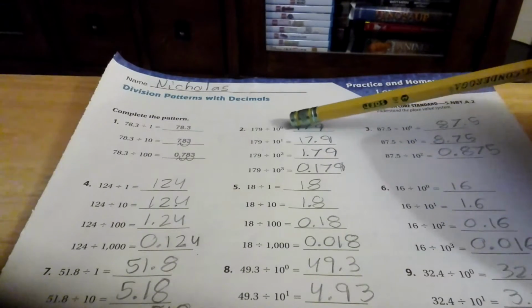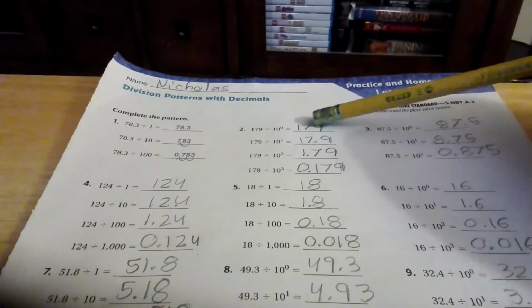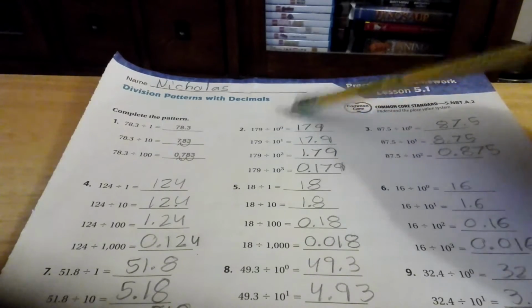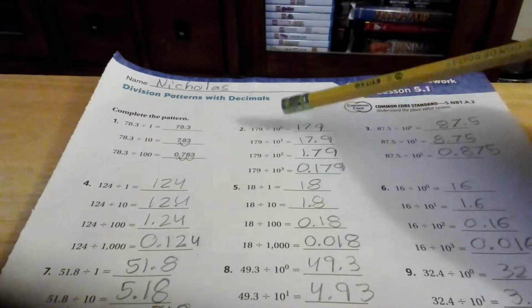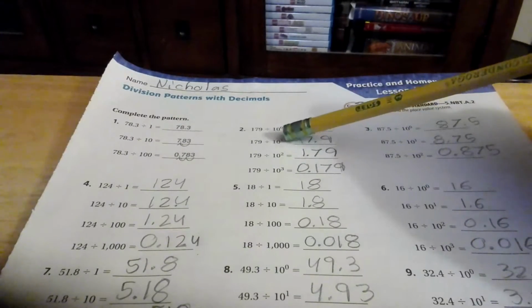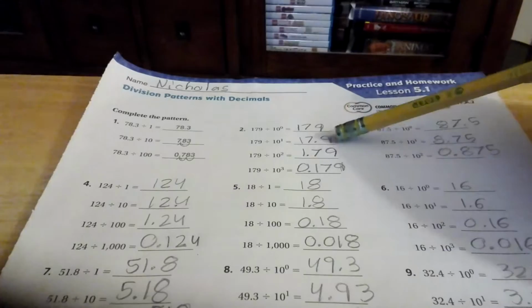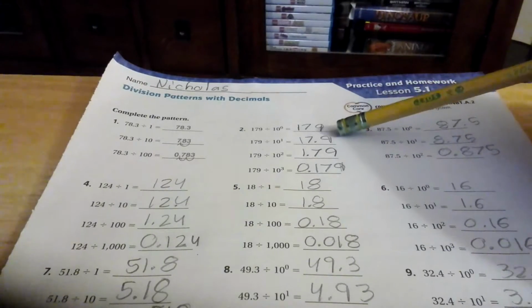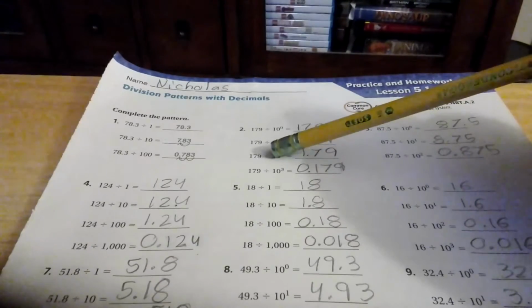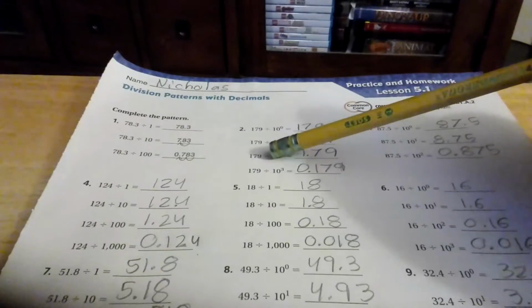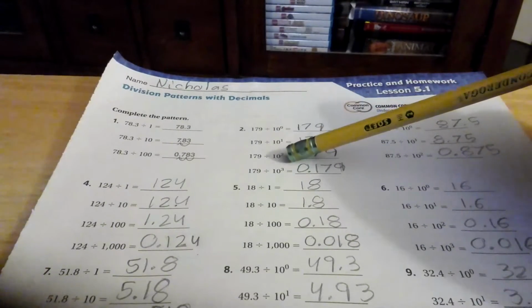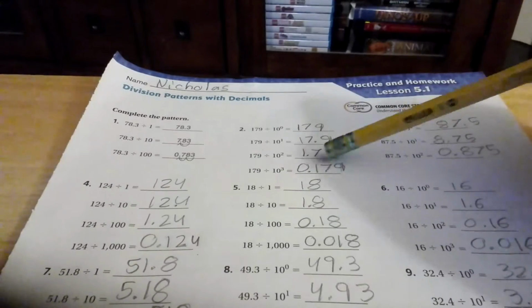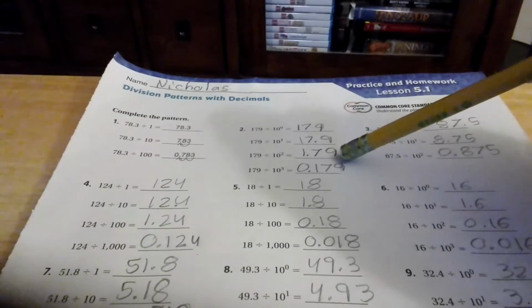179 divided by 10 to the power of 0 is 179. 179 divided by 10 to the power of 1 is 17 and 9/10. 179 divided by 10 to the power of 2 is 1 and 79/100.